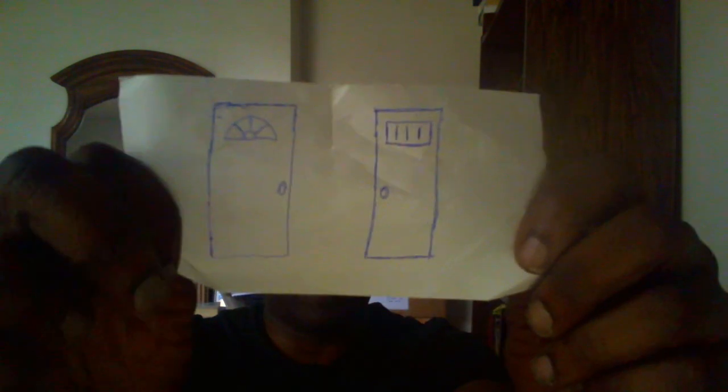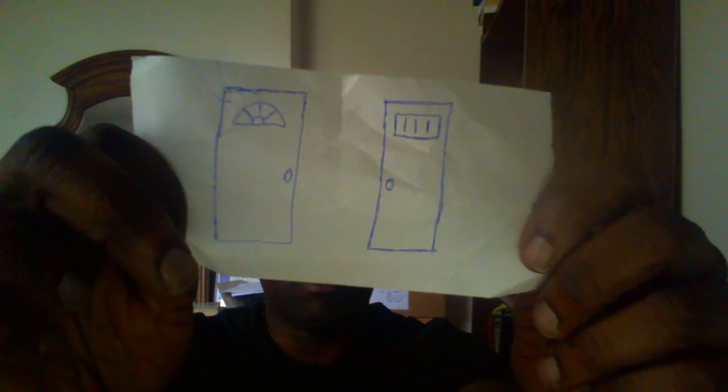And finally, I'm going to show you these doors right here. You can see here, different style of doors. Now, I didn't get a chance to draw these lines here. So, those are my sketches for today. I'll show you more in a future video.